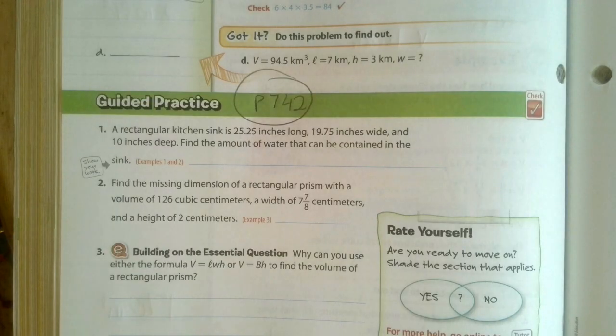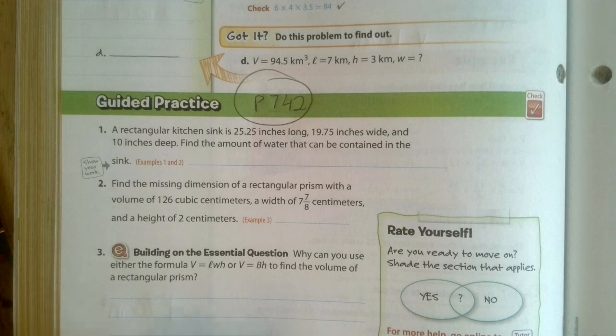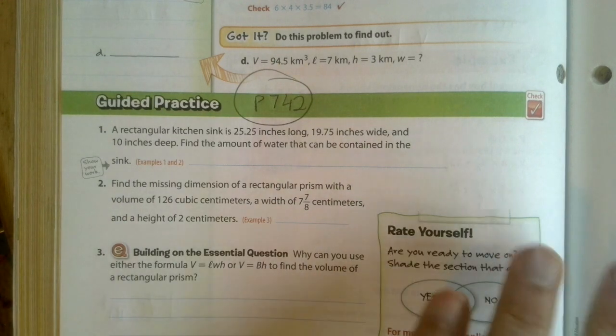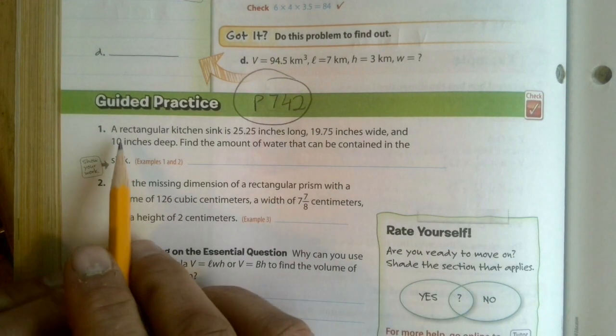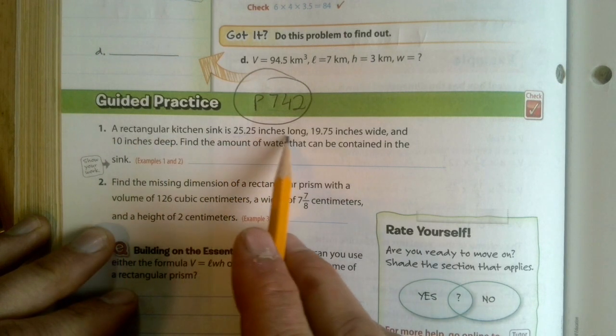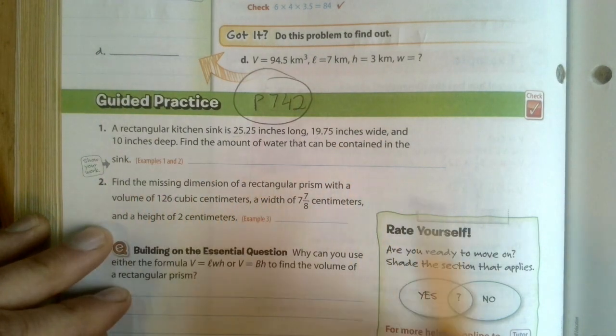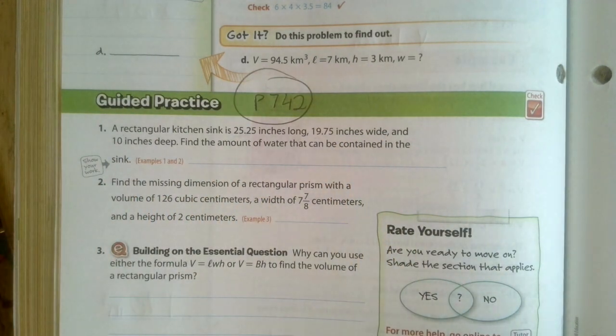All right, so now we're on page 742 in guided practice. 742, please go there if you're not there already. And then number 1 says a rectangular kitchen sink is 25.25 inches long, 19.75 inches wide, and 10 inches deep. So you're just going to have to multiply all these numbers. And I'll let you do this.